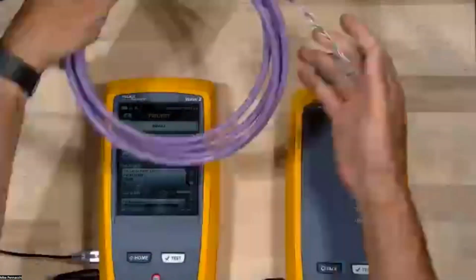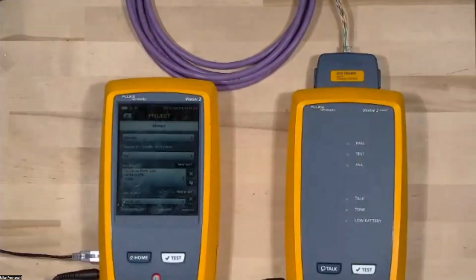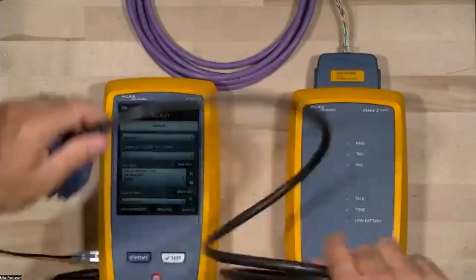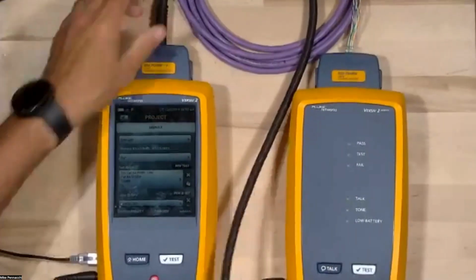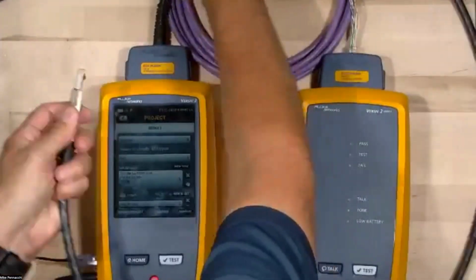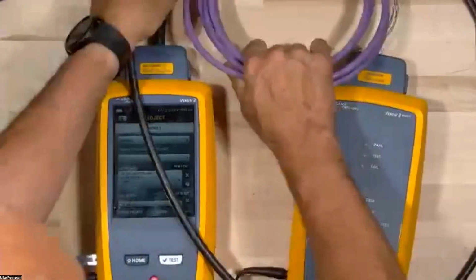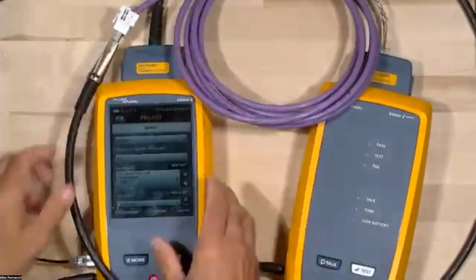So I'm going to connect this to the channel adapter on this end, and I'm going to grab my permanent link adapter right here. I'm going to connect that up to that RJ45 jack on the other end. Okay.